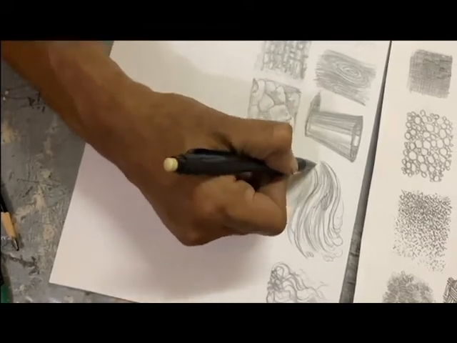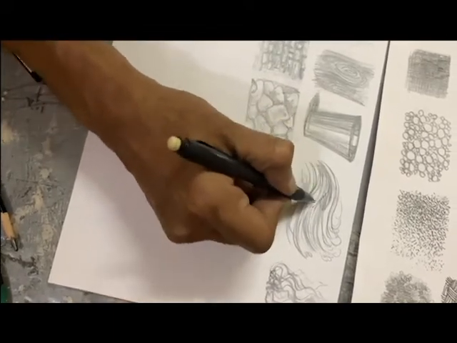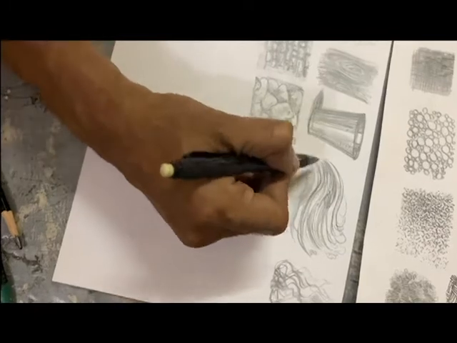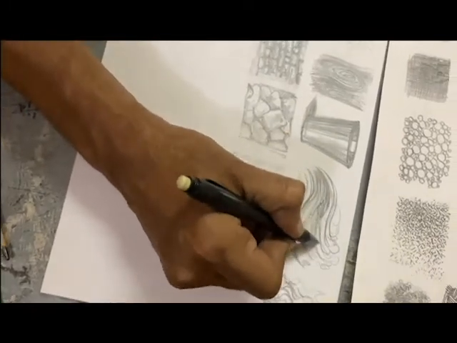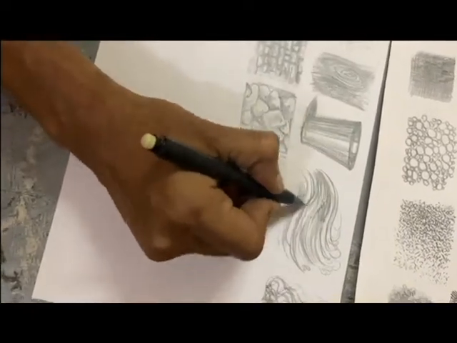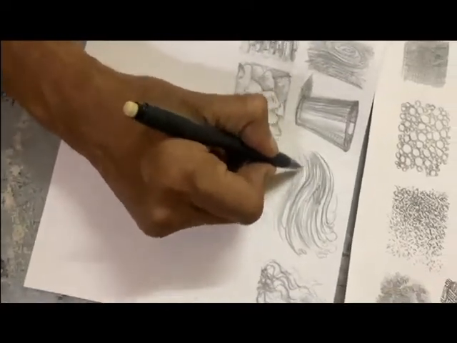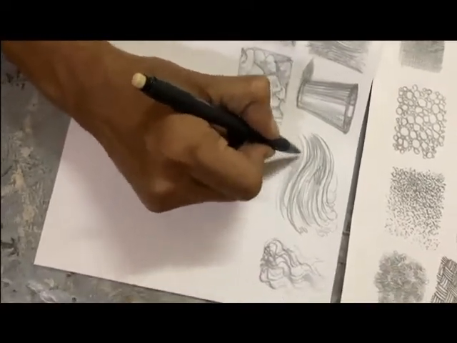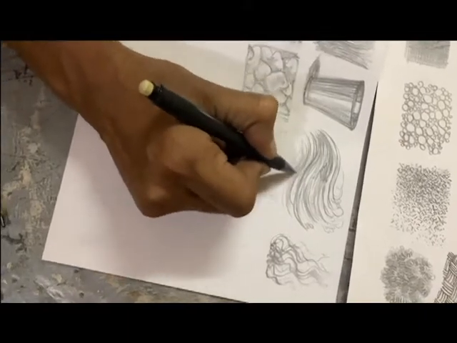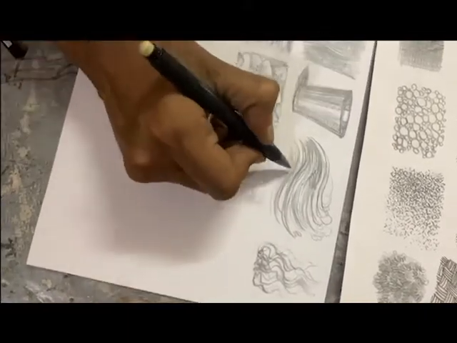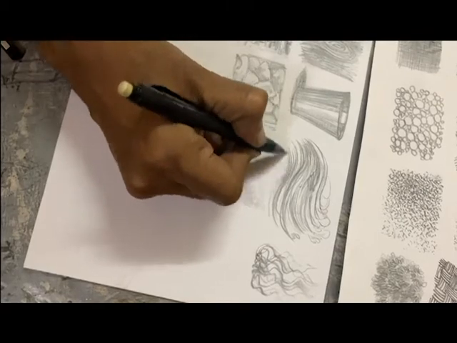Now like this, water, fire, wood, stone, they are all having different textures. So learning all this will improve us in doing many kinds of artworks, helping us.